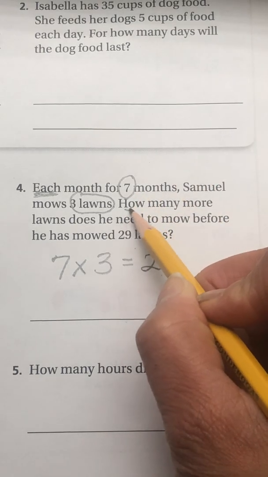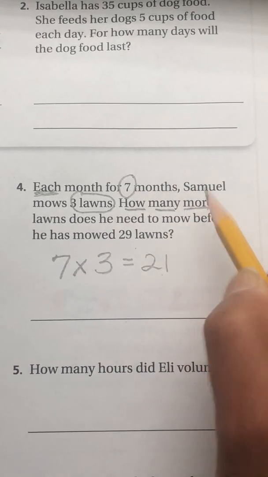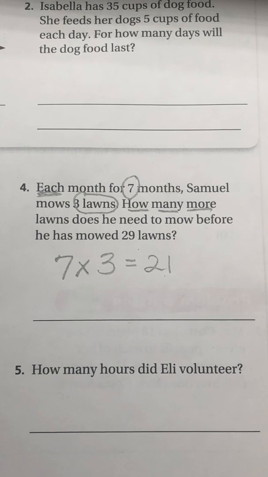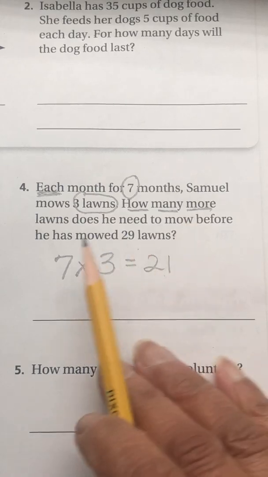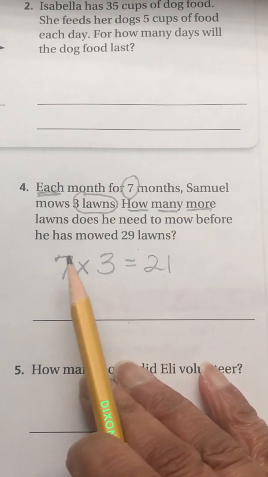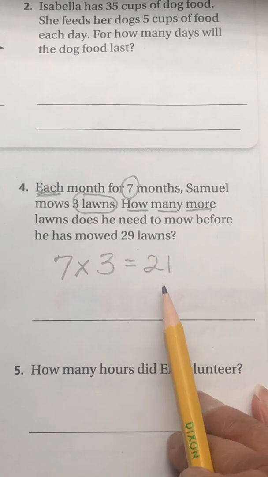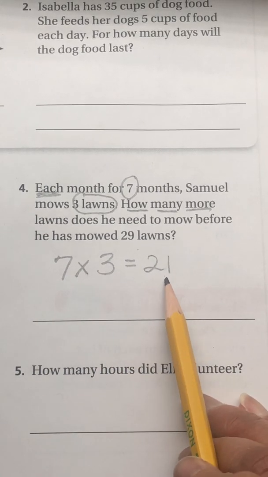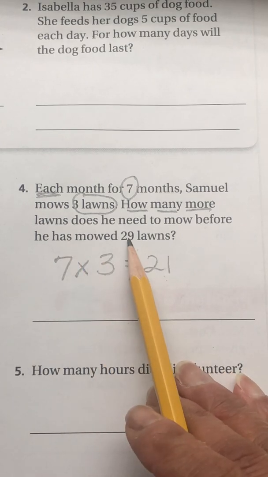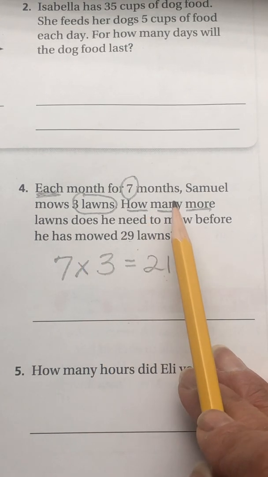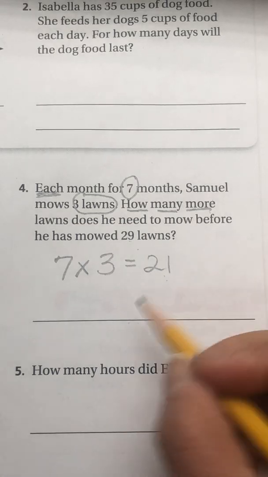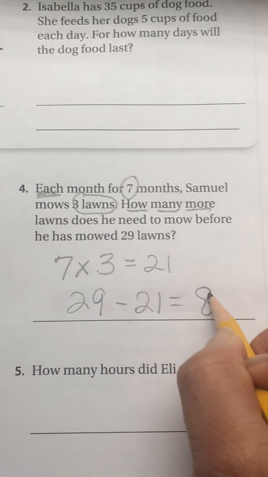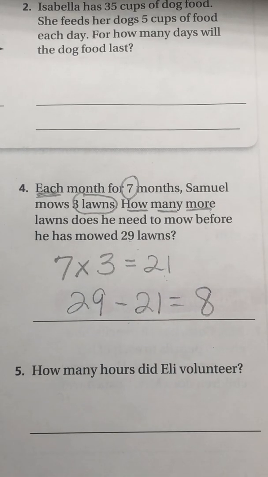Then it says how many more. Those 3 words are key words that tell us we must subtract. So it says, how many more lawns does he need to mow before he has mowed 29? So I'm sorry if I said 21 hours. I meant to say 21 lawns. He mows 21 lawns so far, but he needs to get to 29. We just said how many more means to subtract. So I'm going to subtract 29 minus 21, and my answer is 8. So your answer for number 4 should be 8.